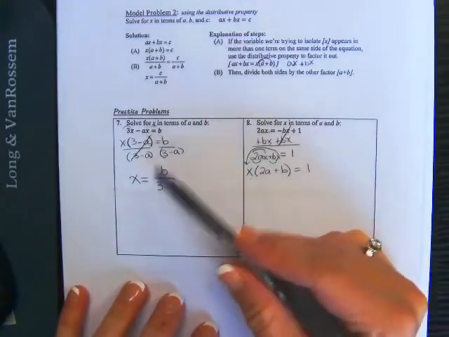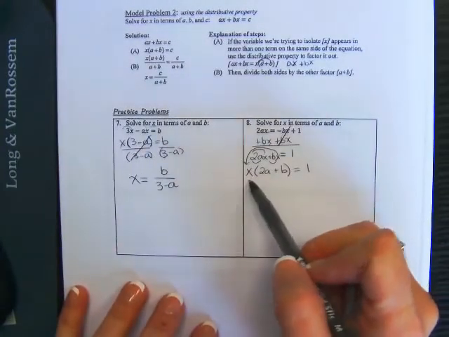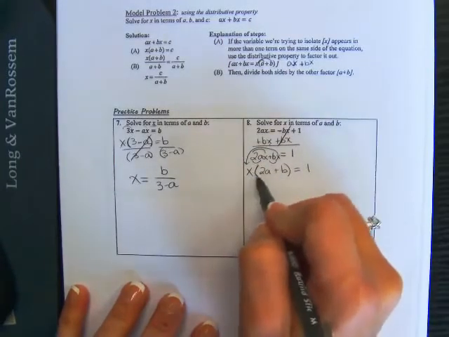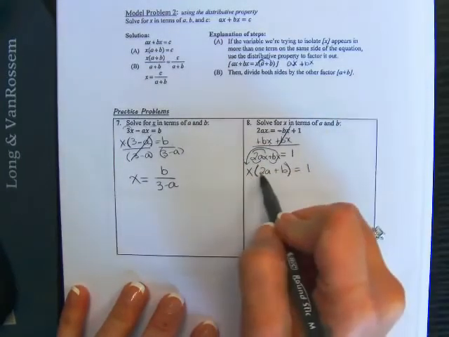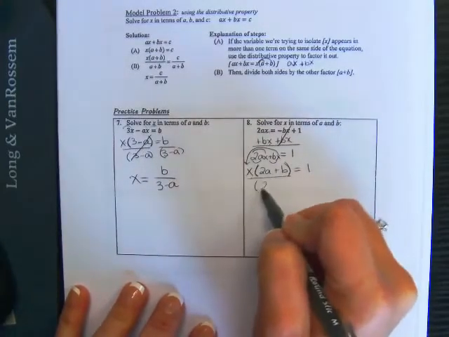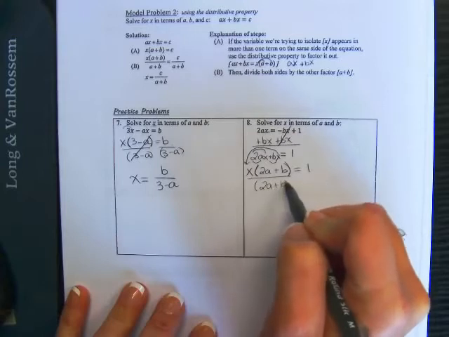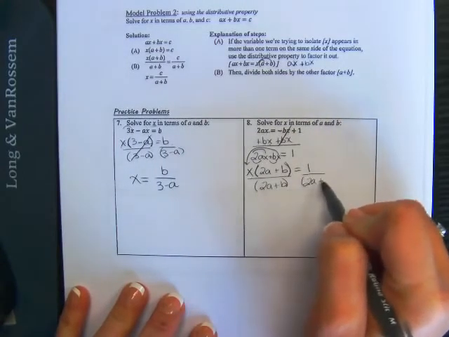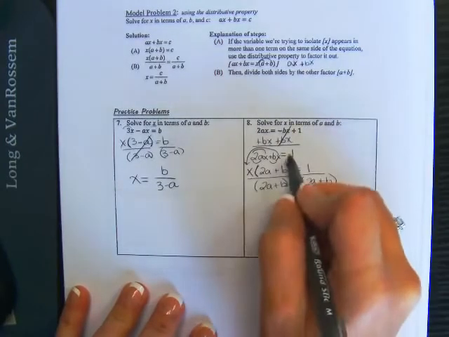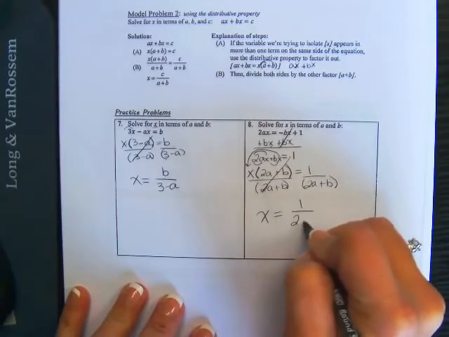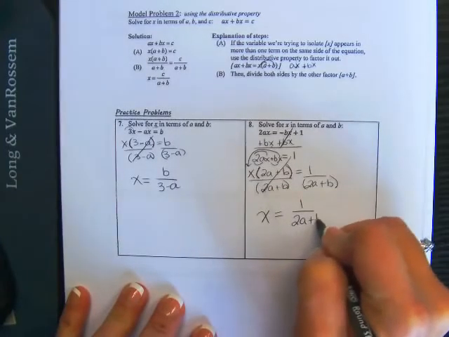Okay, and again, just like we did on this side, this is x times 2a plus b, and if they're being multiplied, then the opposite to move it over, or the inverse, would be to divide by 2a plus b, and that's my answer. I have x equal to 1 over 2a plus b.